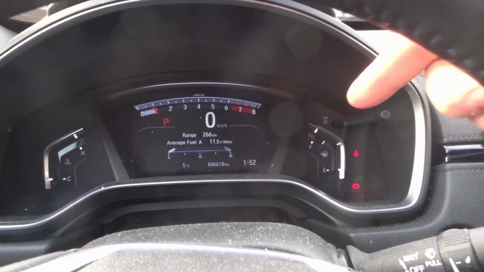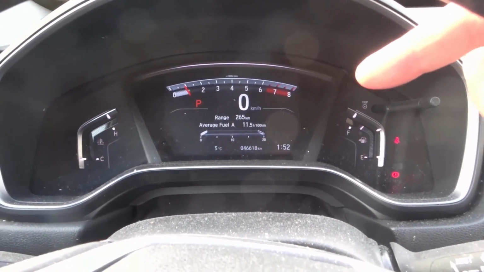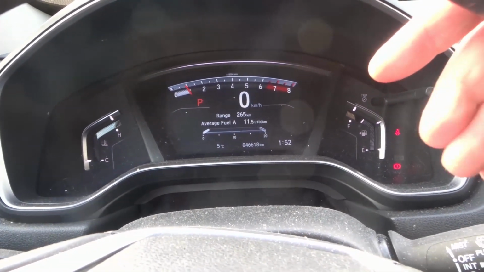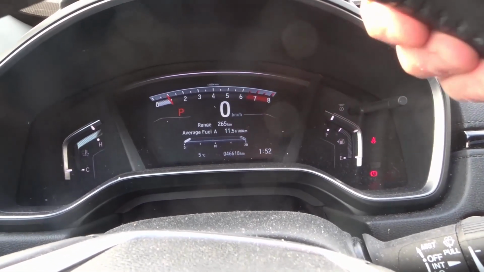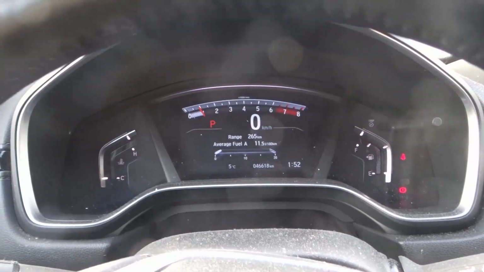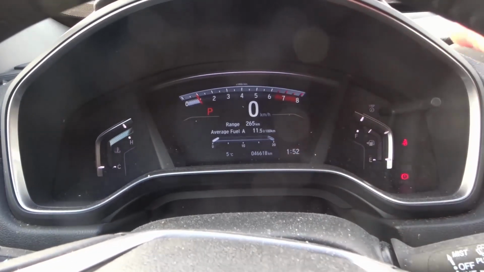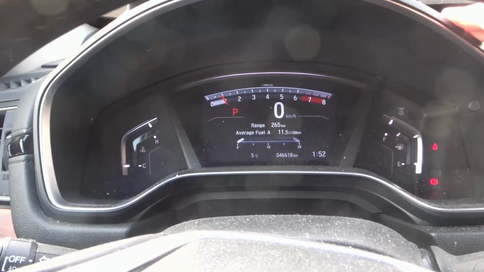As you can see, the majority of the dashboard gauges on this car are digital, but even if they're analog or if there's more digital than you see here, it's going to work for you. I'm going to explain it in a way that will be very universal in the way that it can be applied.